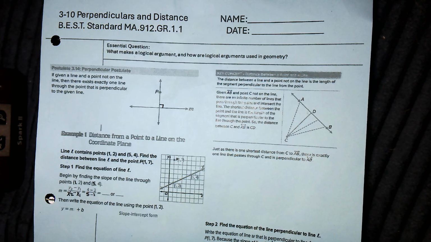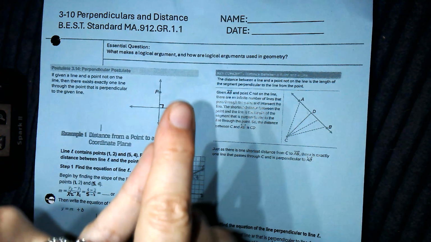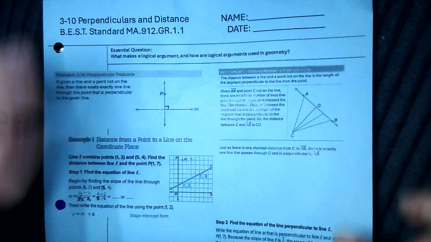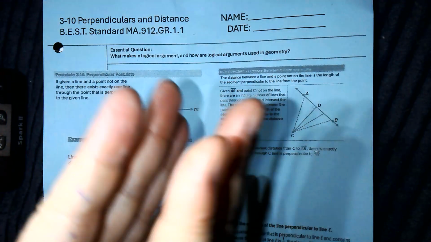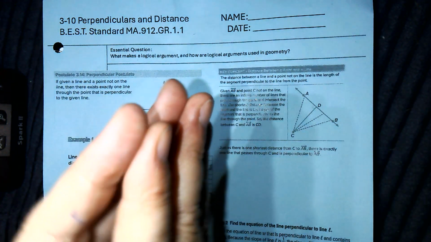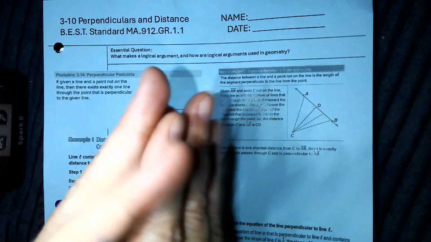All right, this is our very last section for Module 3 in Geometry. 3-10, perpendicular and distance. That means that we will be doing our review, and I'll be expecting all of your summaries, so I'll be looking for those. We'll be doing our review tomorrow, which means we will be testing on Thursday.